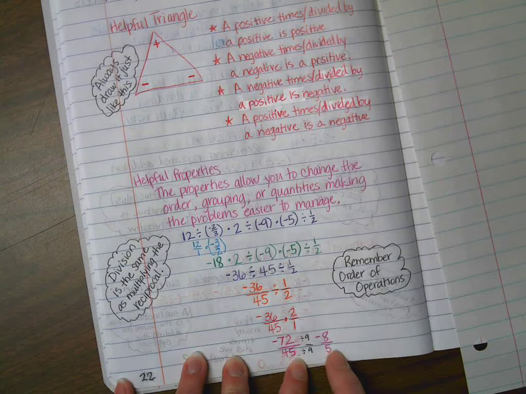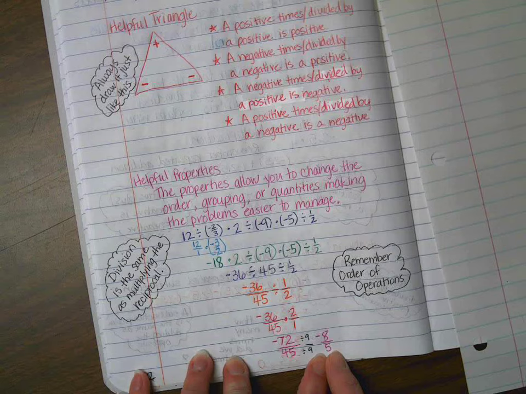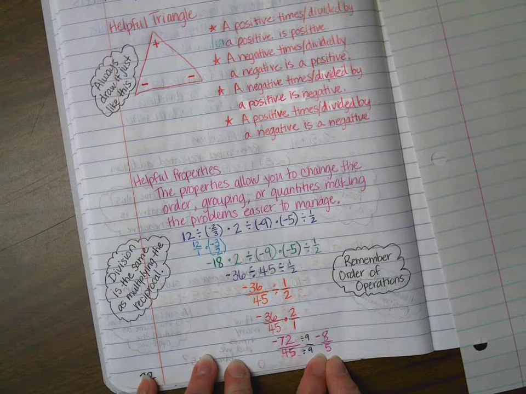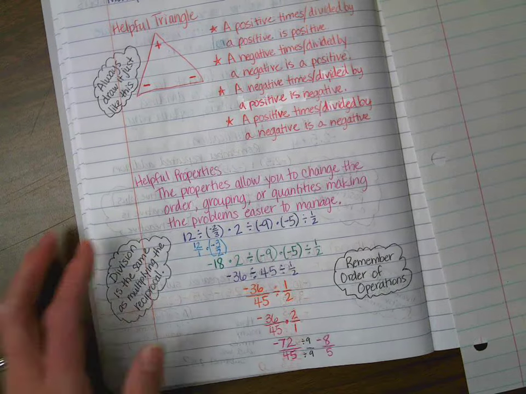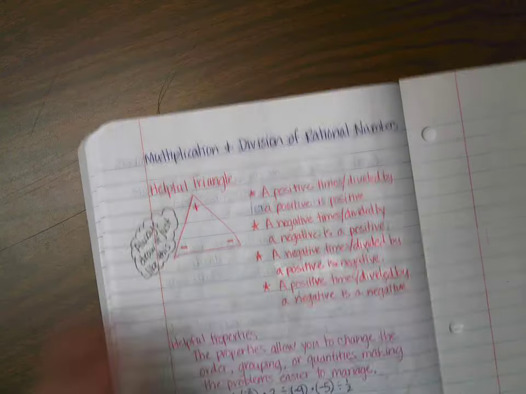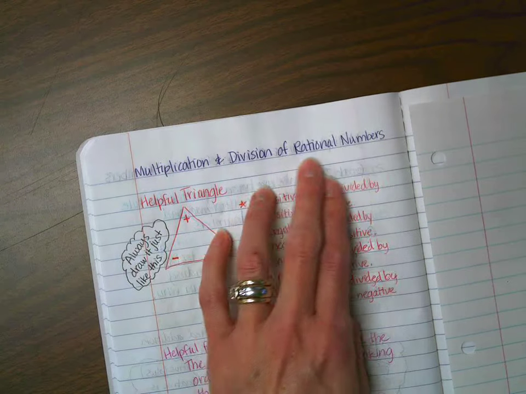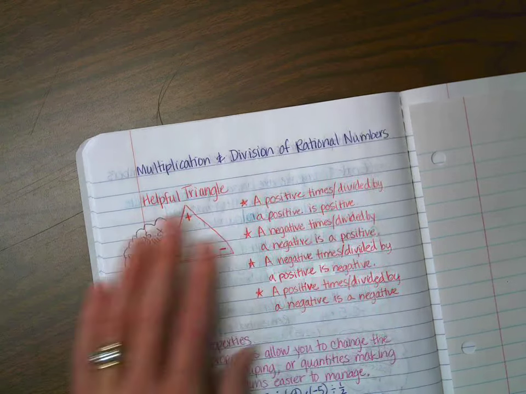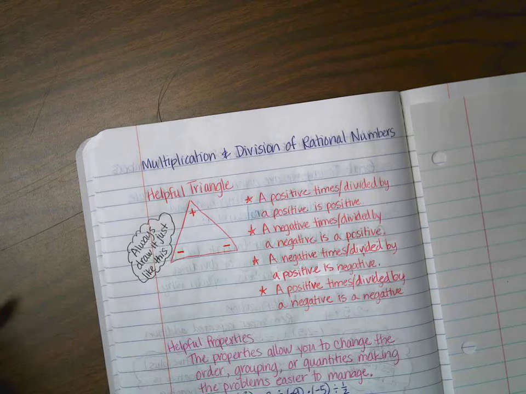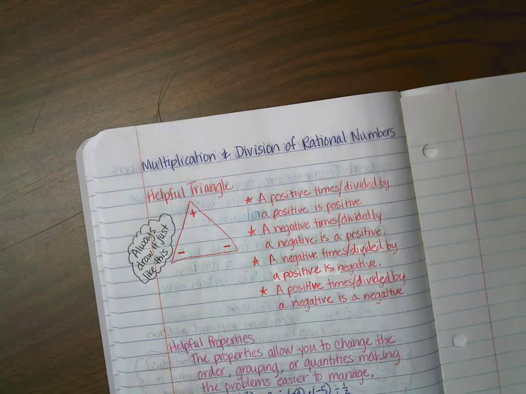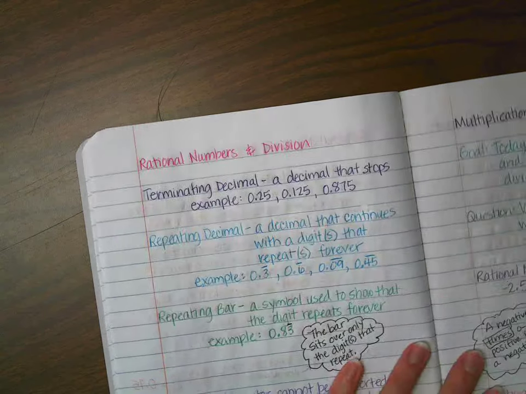So negative 72 divided by 9 is negative 8. 45 divided by 9 is 5. So the answer would be negative 8/5. Do I want you to take it any further? The answer is no. You're done. That is the answer. Now, kiddos, remember that we have been working on or learning about multiplication and division of rational numbers. What you just did is exactly that.